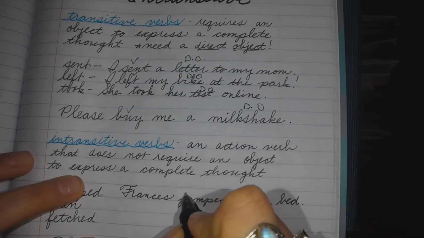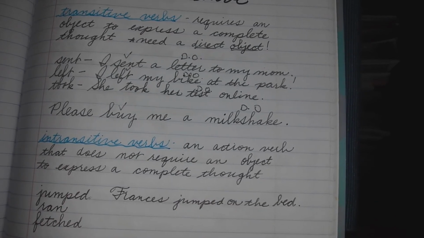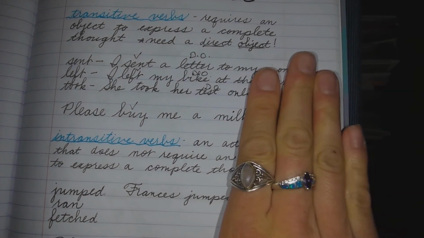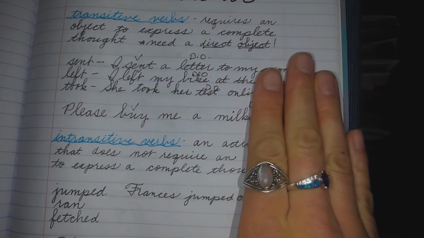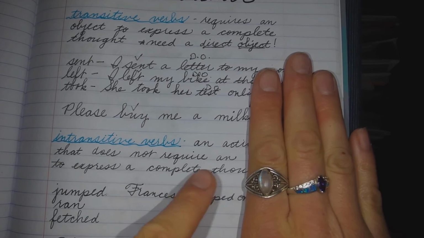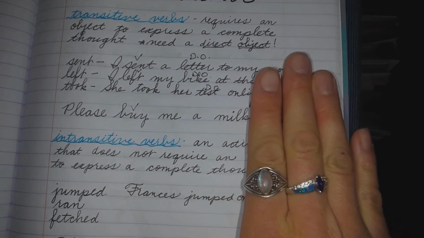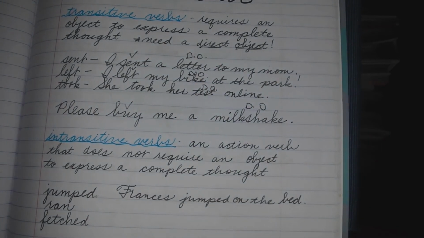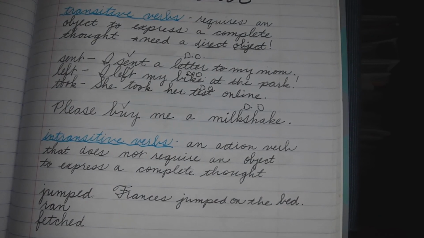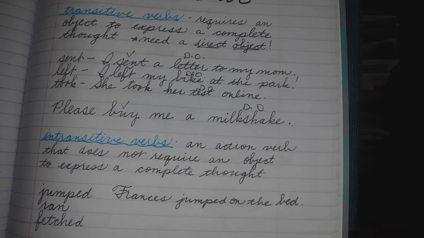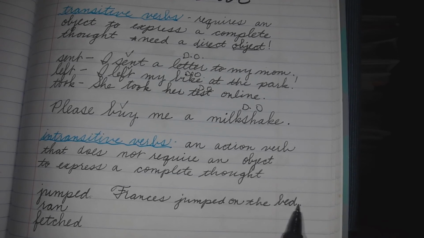Francis jumped on the bed. If I cover up half of my sentence, I have just my subject, just my verb. Is my sentence complete? Complete sentence, complete thought. Francis jumped? Sure is. That is a good indicator that our verb is intransitive, because it doesn't need an object at the end of the sentence.